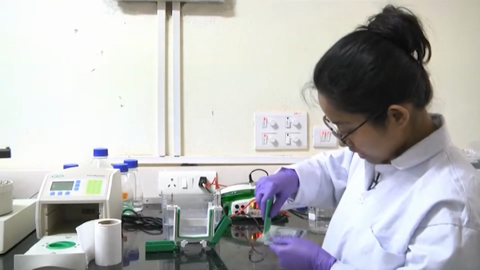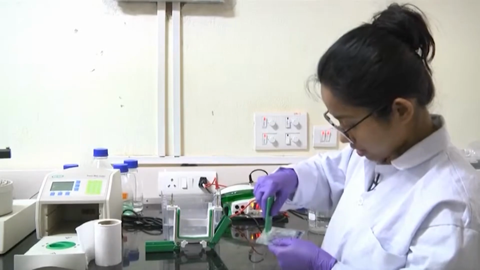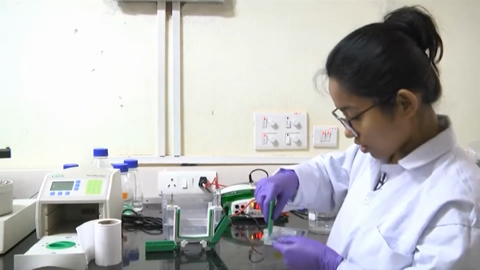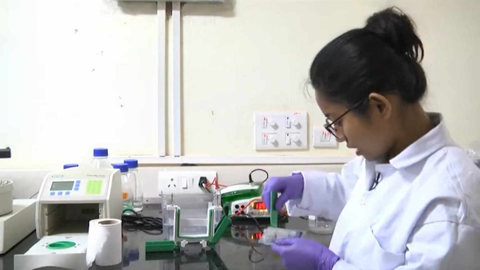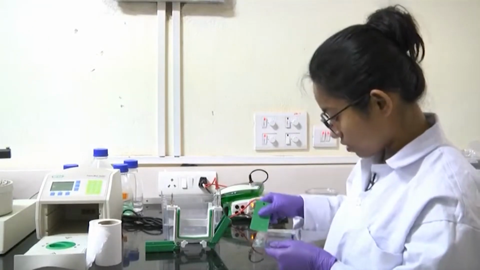You don't need the whole gel, so don't go for whole gel blotting, because then you will need a much longer piece of membrane, and as I mentioned, the membranes are quite costly.